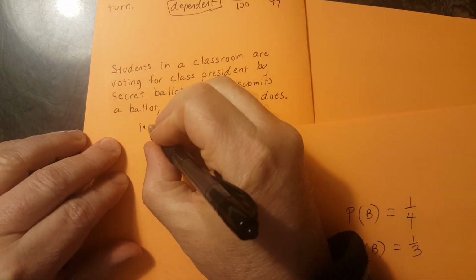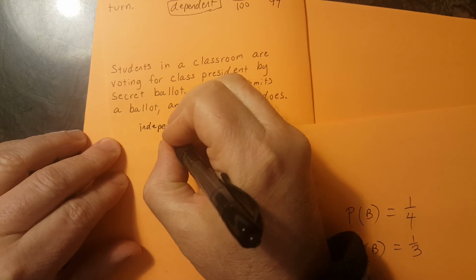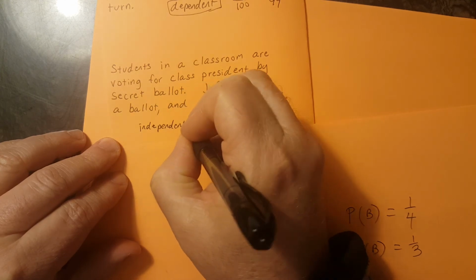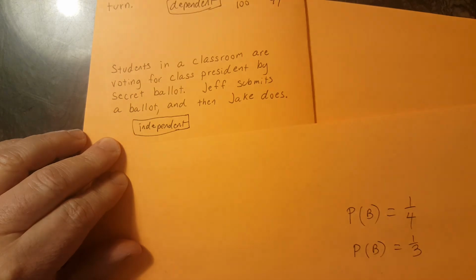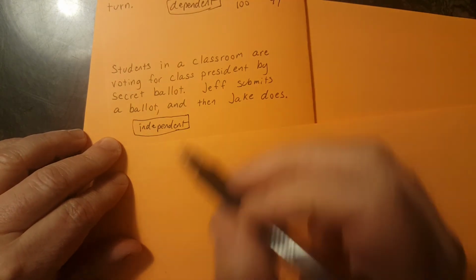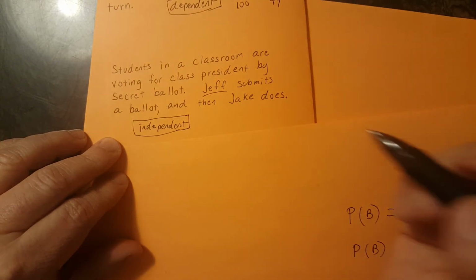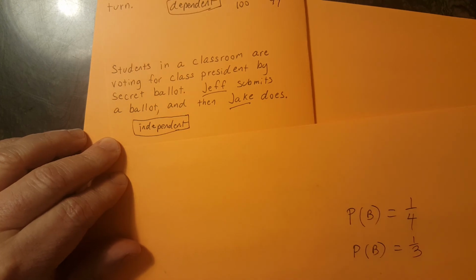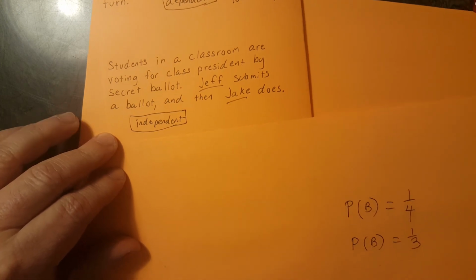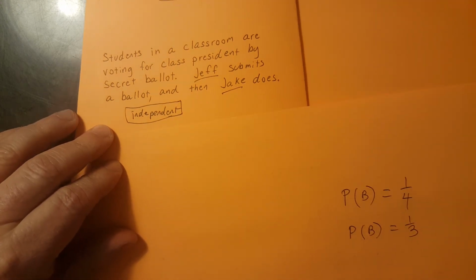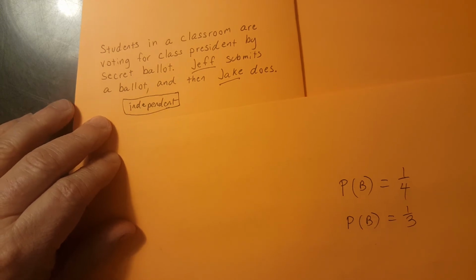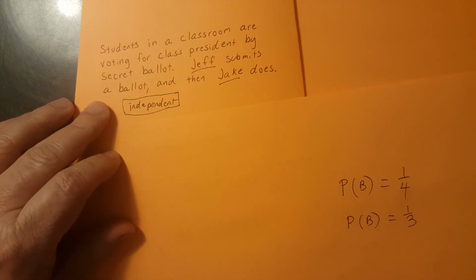Hopefully you chose independent. Because it doesn't matter who Jeff voted for, Jake can still vote for the same number of people. So the odds don't change. The probability of him choosing one or the other doesn't change. Independent.